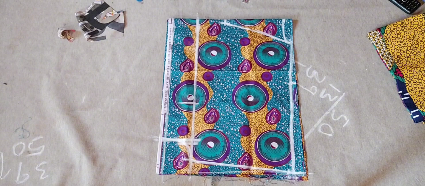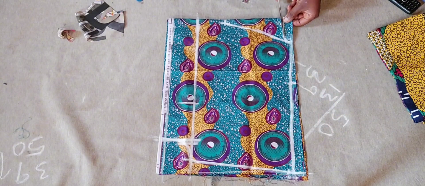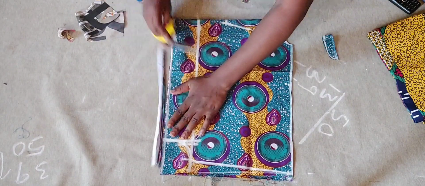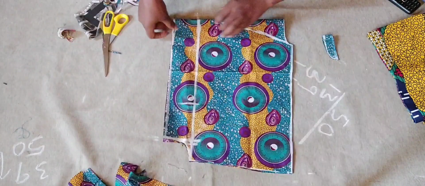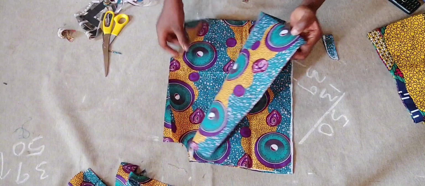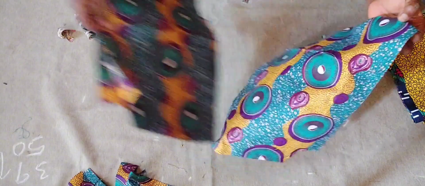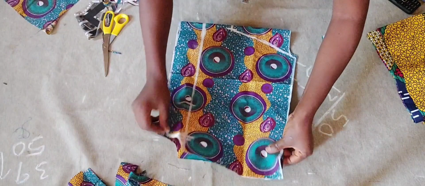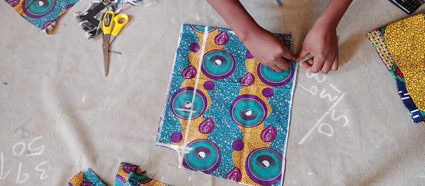Then I will connect. Let me cut it out first. I'll cut the back piece first. So after cutting it, I will remove this one as the back piece. Then let's work on the front piece, after marking out this.